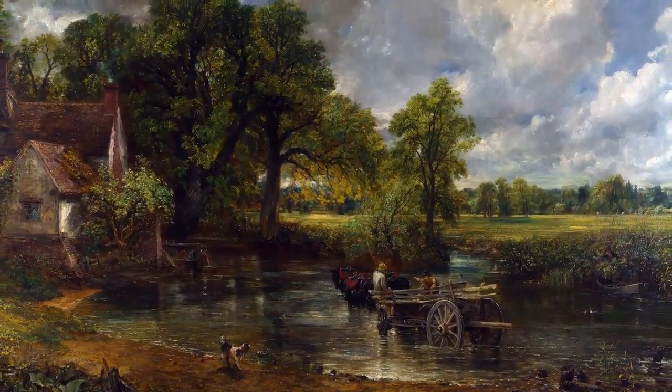But the buyers for his works didn't mind. They were wealthy too, and quite content to buy new pictures that validated their status and their lands.